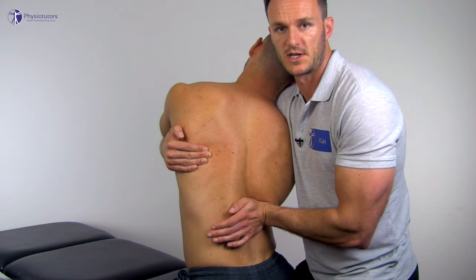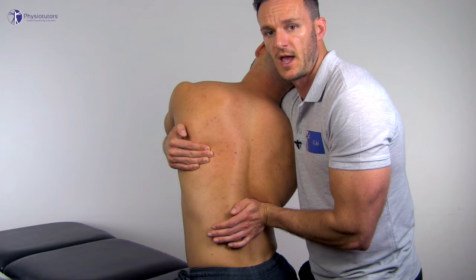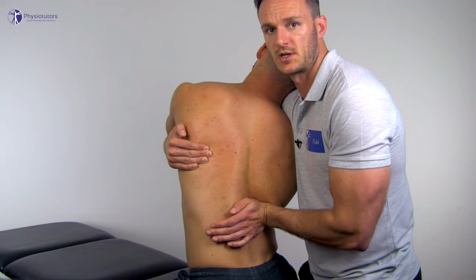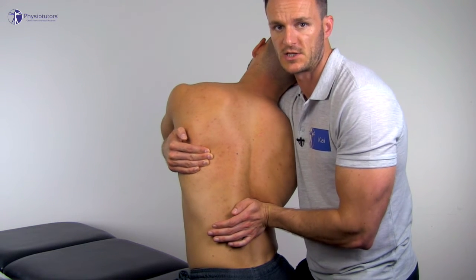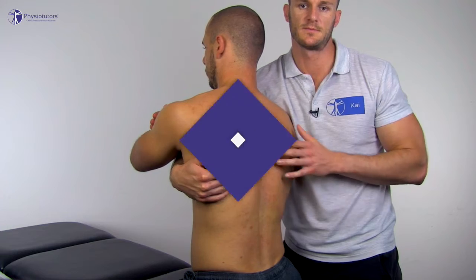The whole movement is judged on resistance during motion and at end range of motion, as well as possible pain provocation compared to the other side.